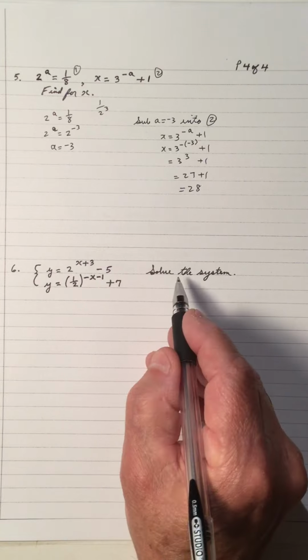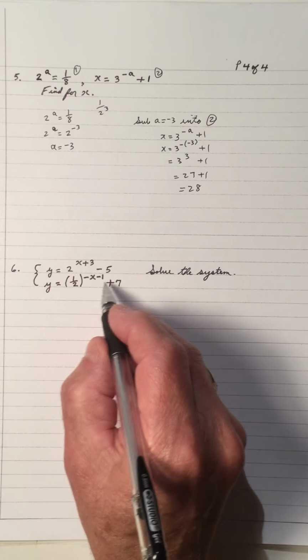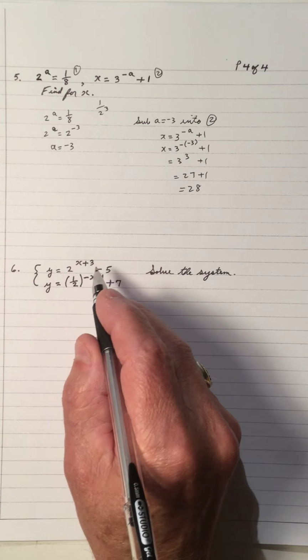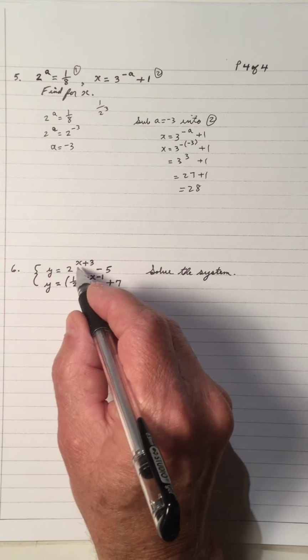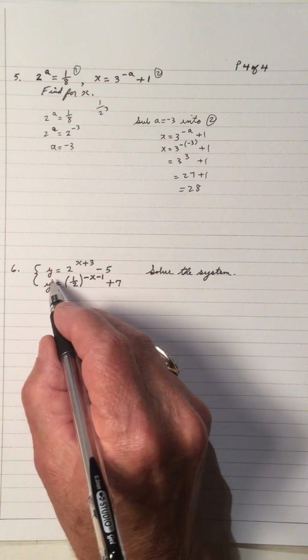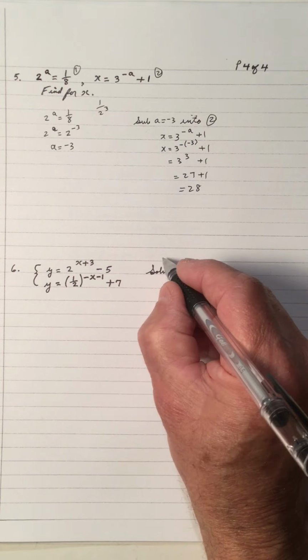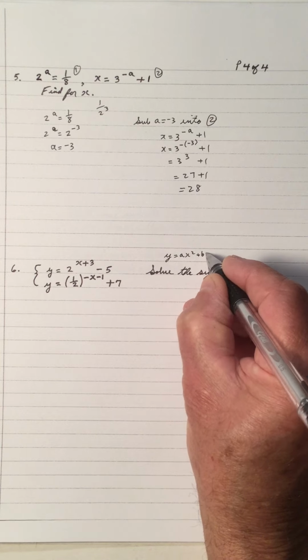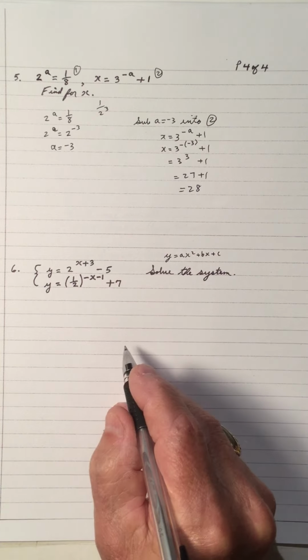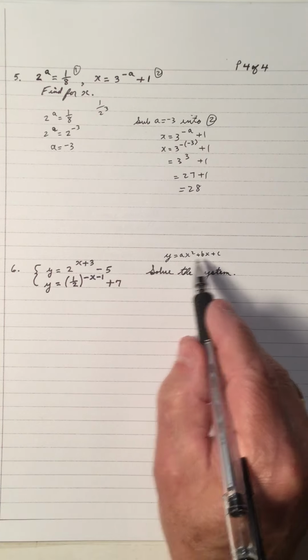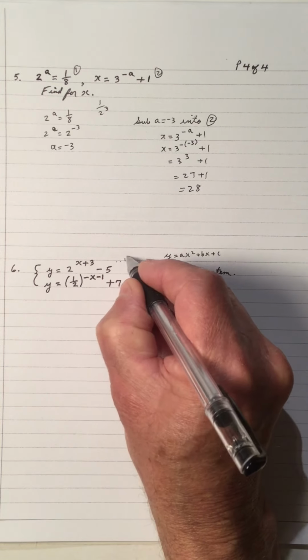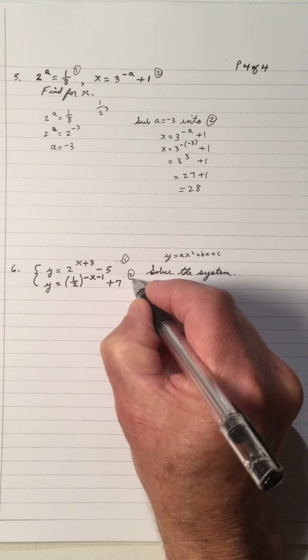One way to solve is algebraically, but I wouldn't want to graph these. It is best to solve them algebraically. Since both equations are equal to y, remember a parabola is y equals ax squared plus bx plus c. That's a parabola, but these are exponentials. This is equation 1, this is equation 2.